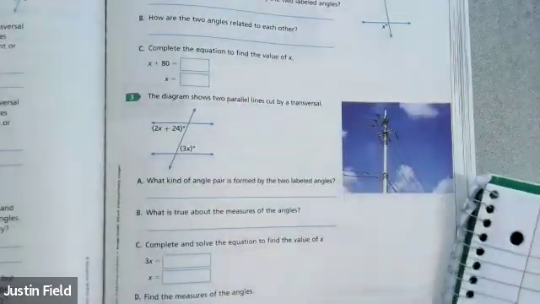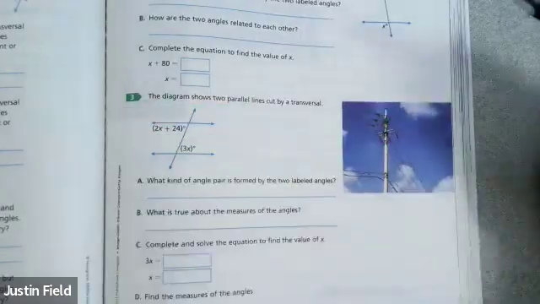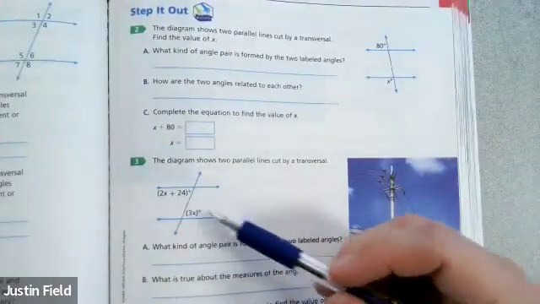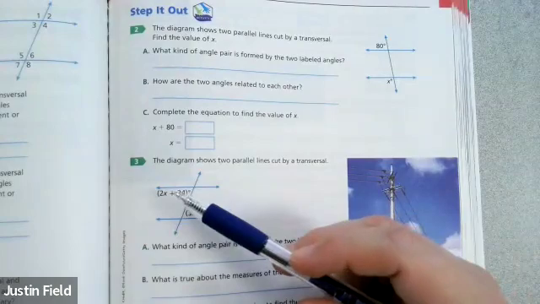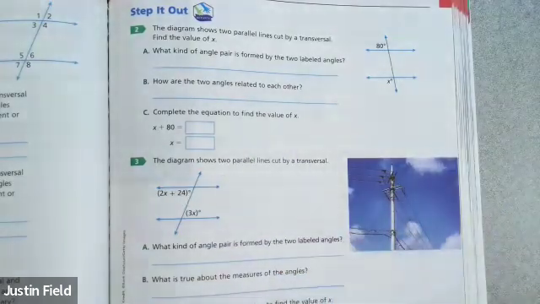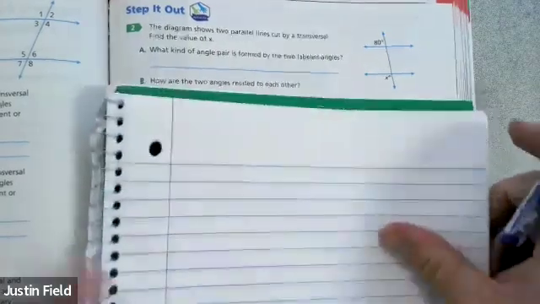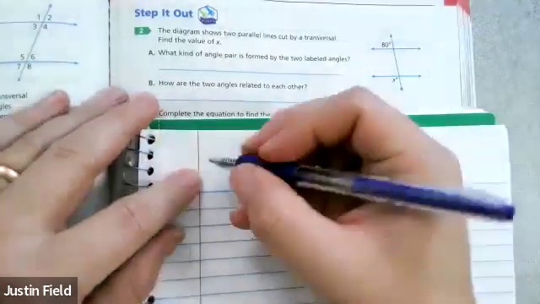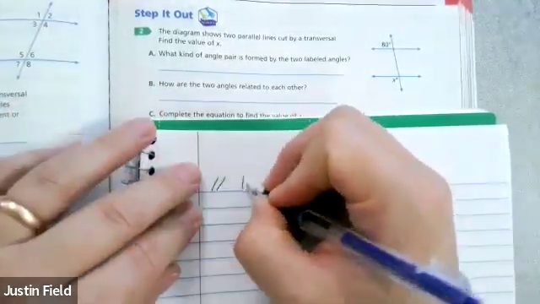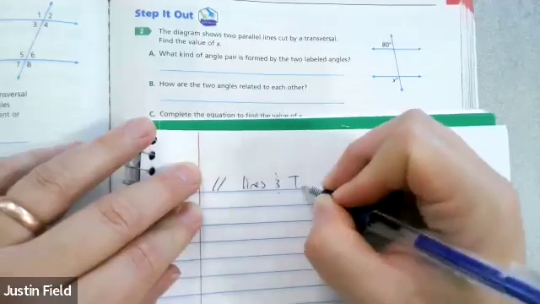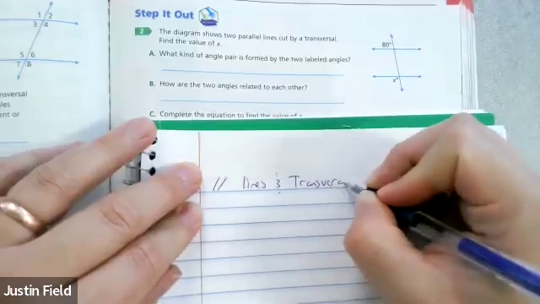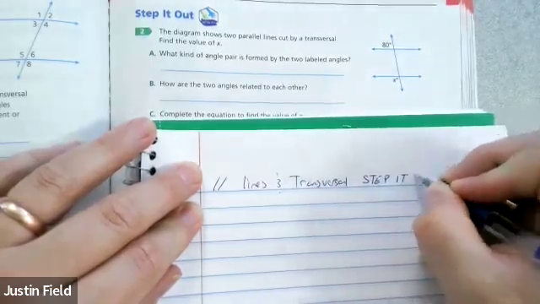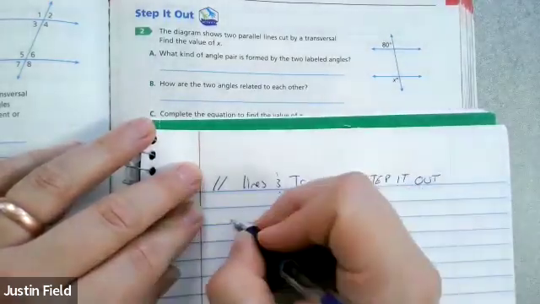Now, the last thing that we're going to do here, and again, we're going to come back to these diagrams later when we get to equations, but we're not going to solve any equations right now because we haven't done that yet. But we can take our knowledge and step it up. So, parallel lines and a transversal. Don't worry, guys. I know I'm almost done.